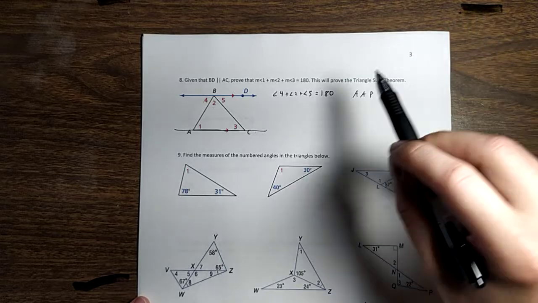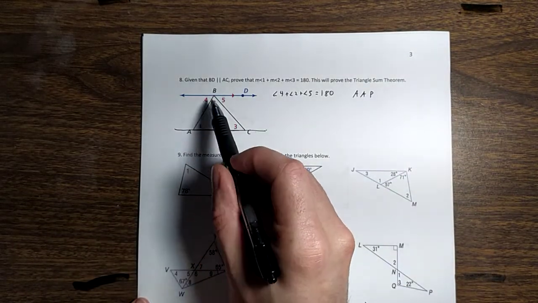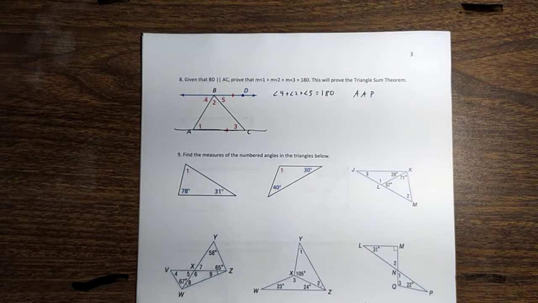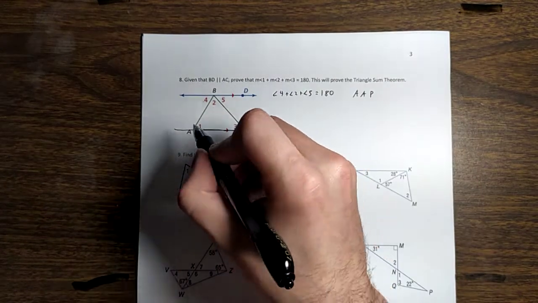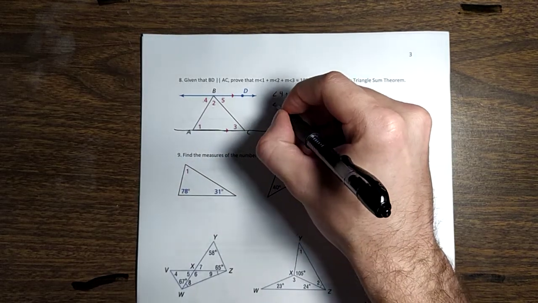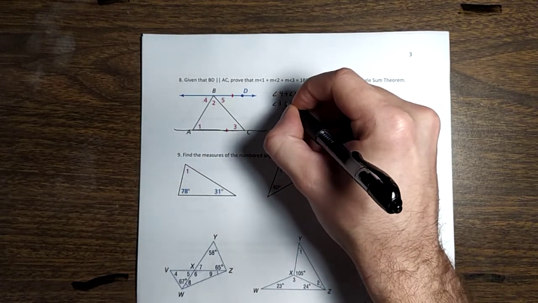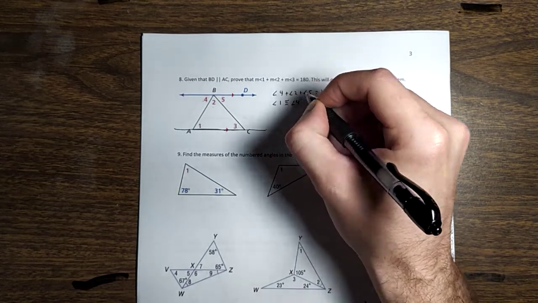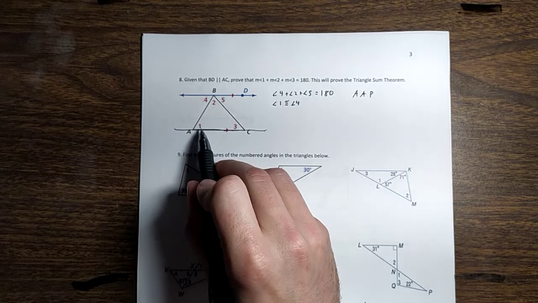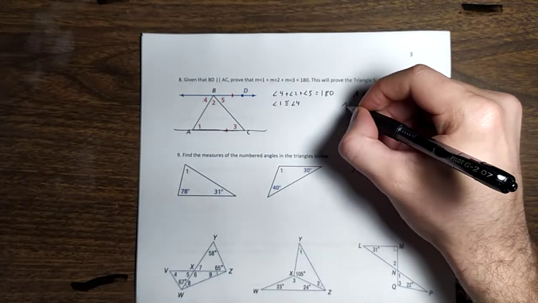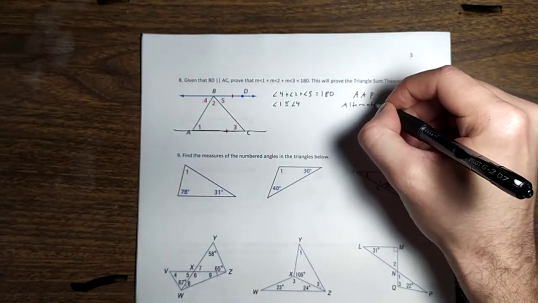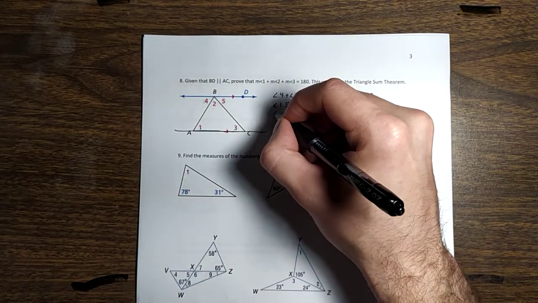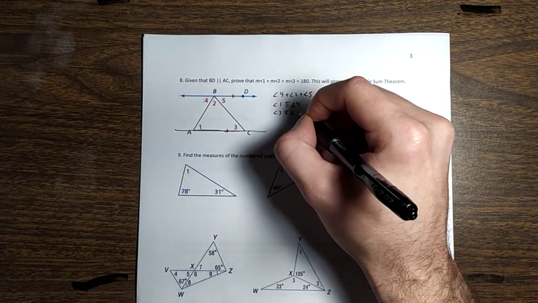So now what I've got to do, I'm trying to get to the statement angle 1 plus 2 plus 3 equals 180. The way I'm going to do that is I'm going to say that angle 1 and angle 4 are congruent. So angle 1 is equal to, or congruent to, angle 4. My reasoning for that is they are alternate interior angles. Same reasoning for angle 3 equals angle 5.